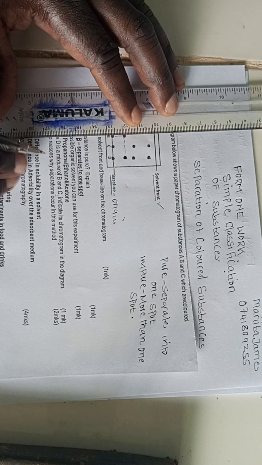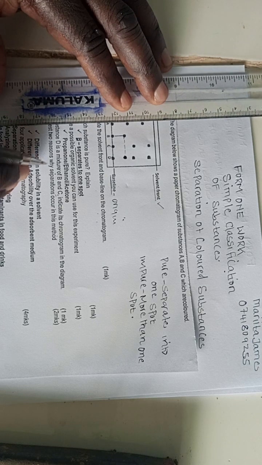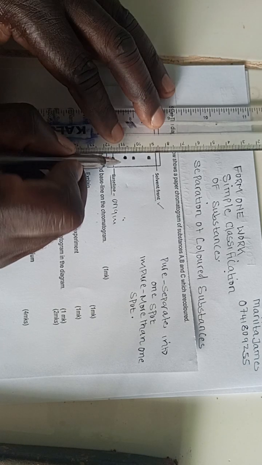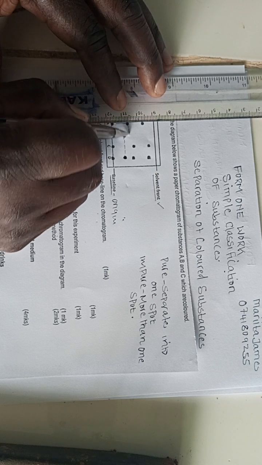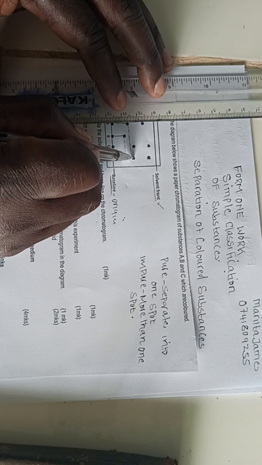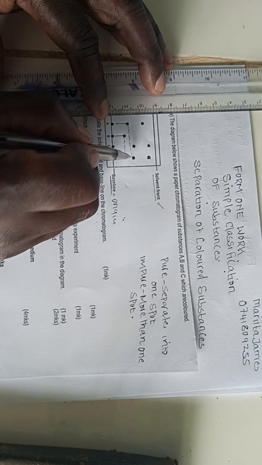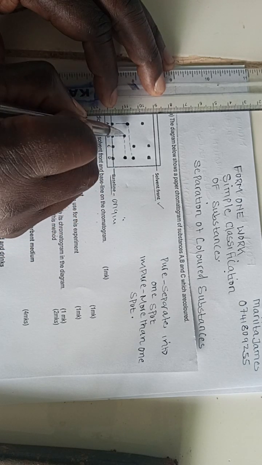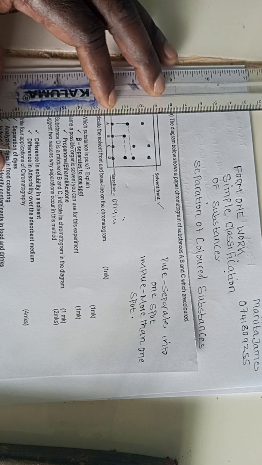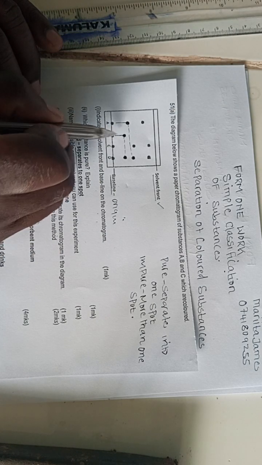And then we have A, which of course separates into that. So you can indicate this chromatogram on the diagram. Here you indicate P, and of course then you can indicate A.